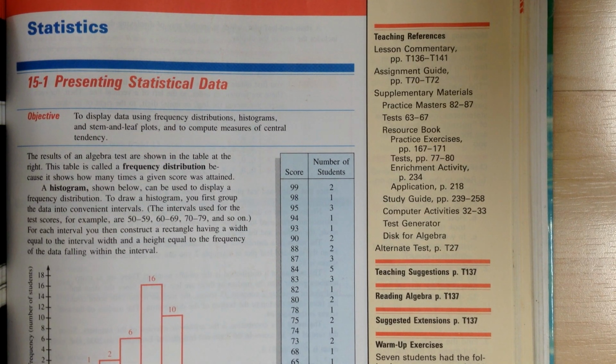Let's go to page 709, and this is lesson 15-1. The objective of this lesson is to display data using frequency distributions, histograms, and stem and leaf plots, and to compute measures of central tendency.